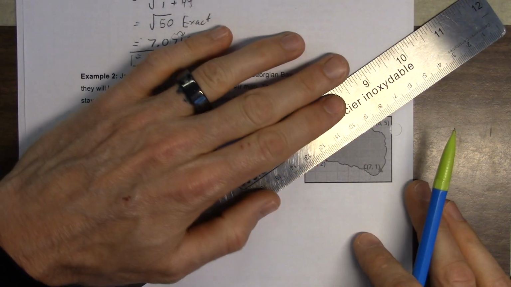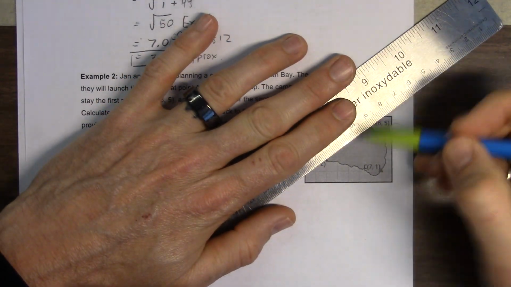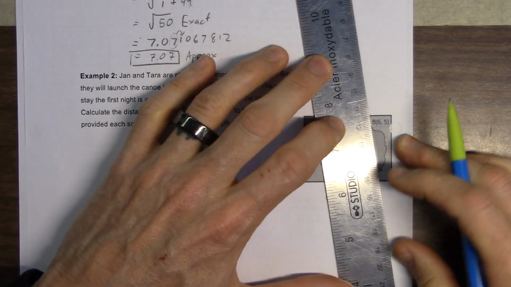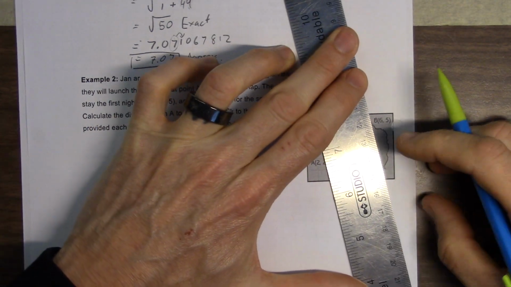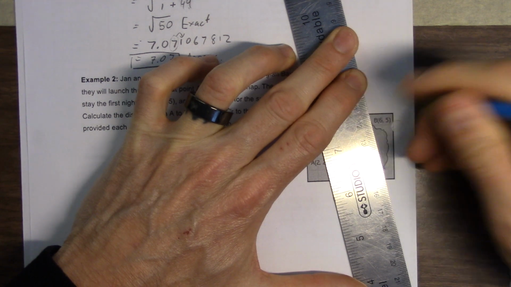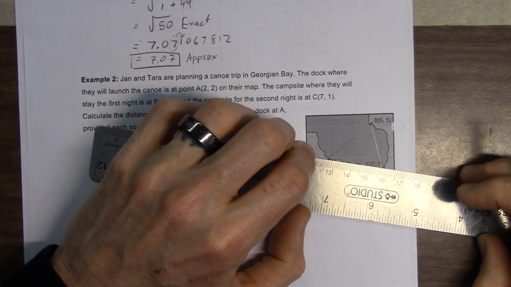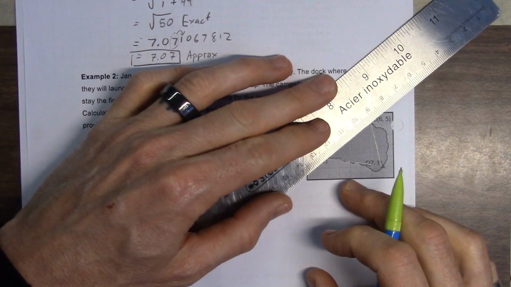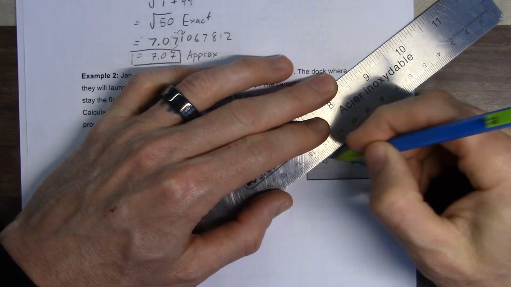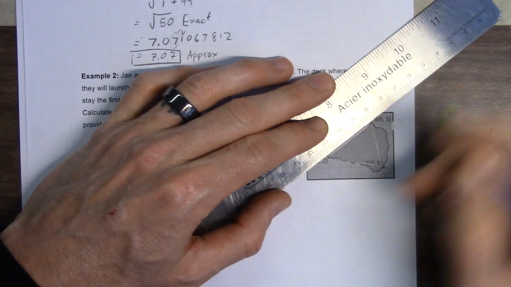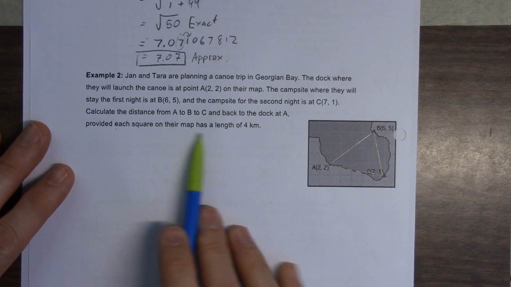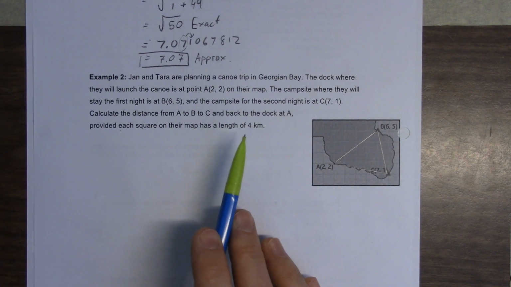Oh boy. So we got to calculate this and then this and then this. So what it's actually asking for us here is 3 distance calculations. And then it says, provided each square on their map has a length of 4 kilometers.